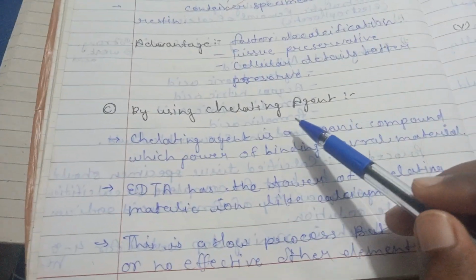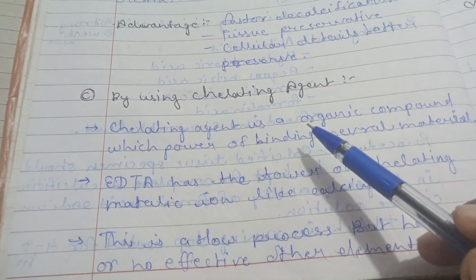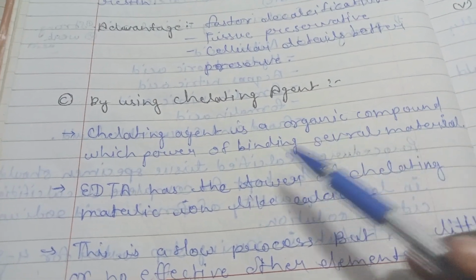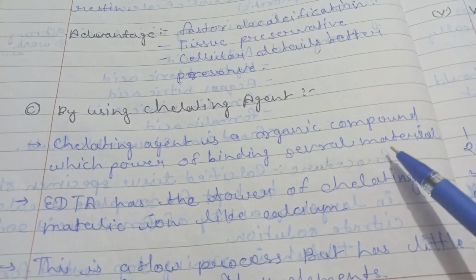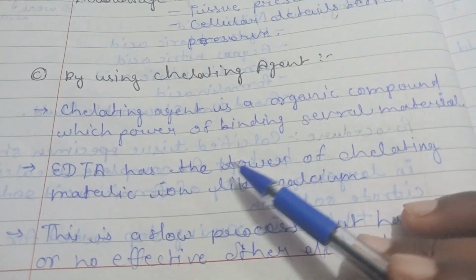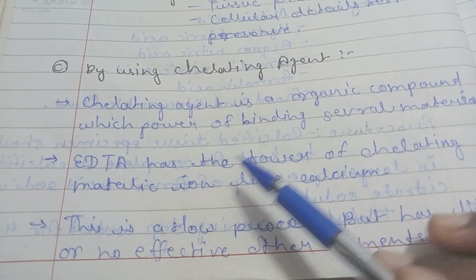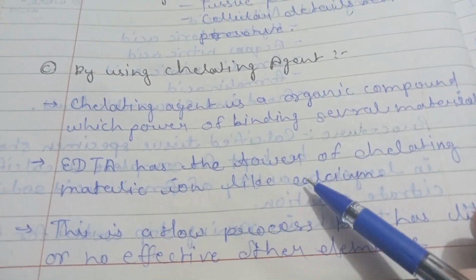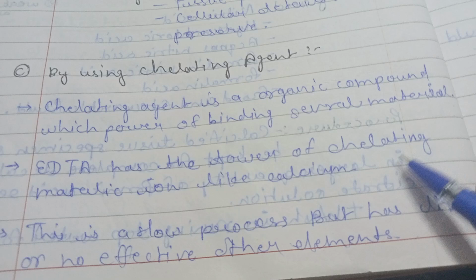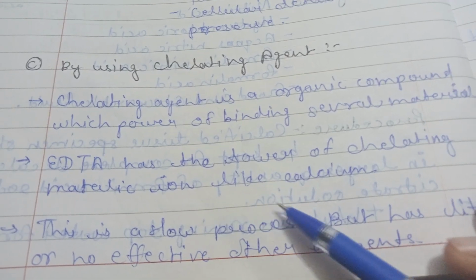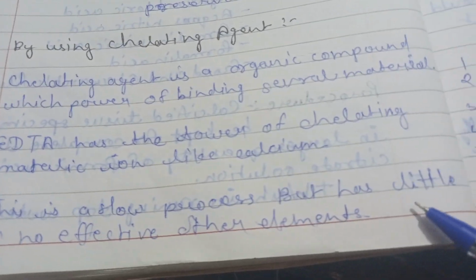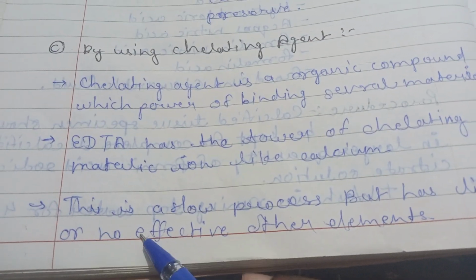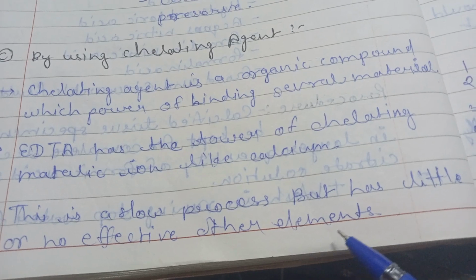And next, what about using a chelating agent? A chelating agent is an organic compound which has the power of binding several materials. Next point, EDTA has the power of chelating metallic ions like calcium. This is a slow process but has little or no effect on other elements.